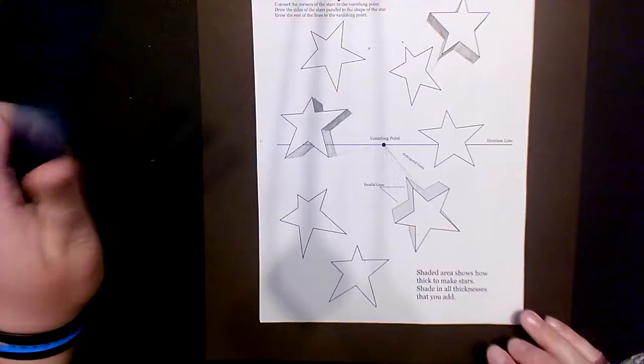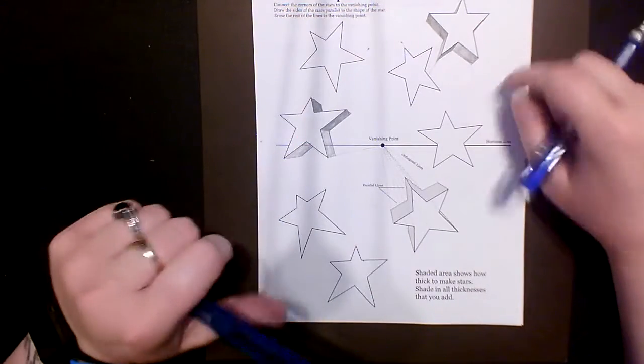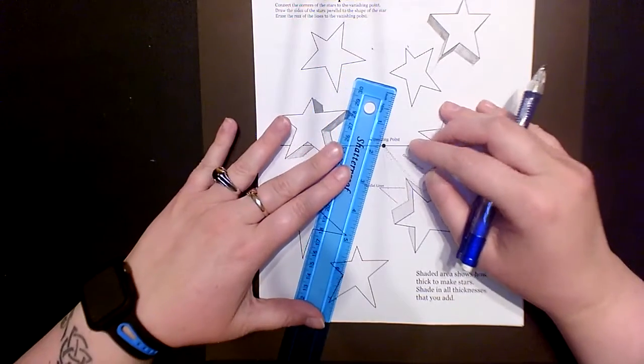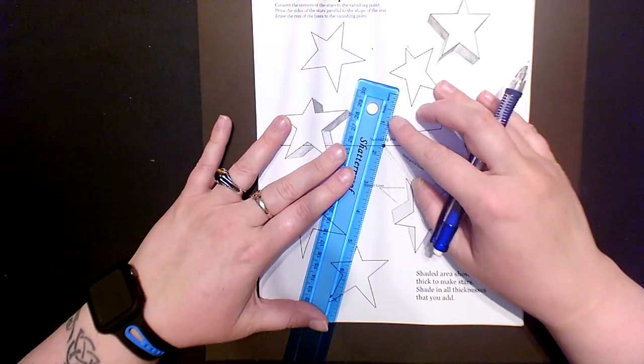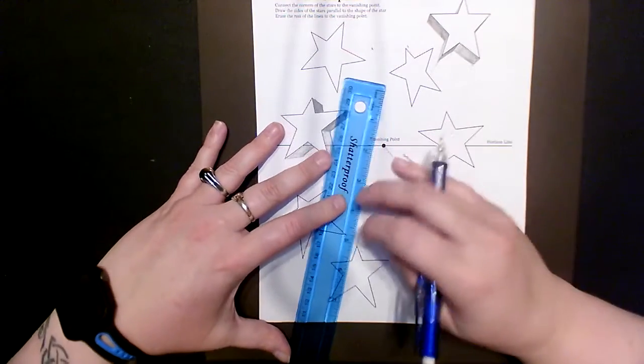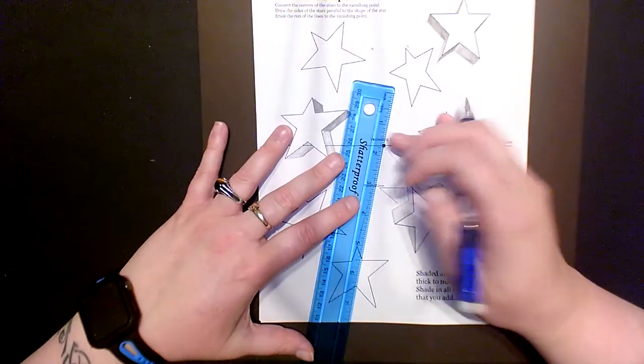Now that I have this one and this one, I'm going to go ahead and do this one. So again, I want to take all of my corners from the star to the vanishing point.